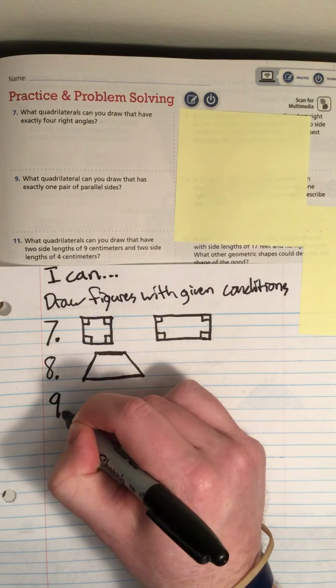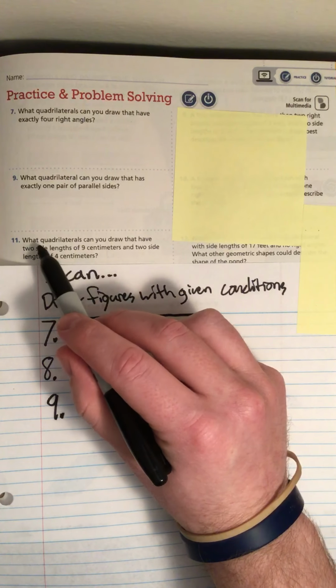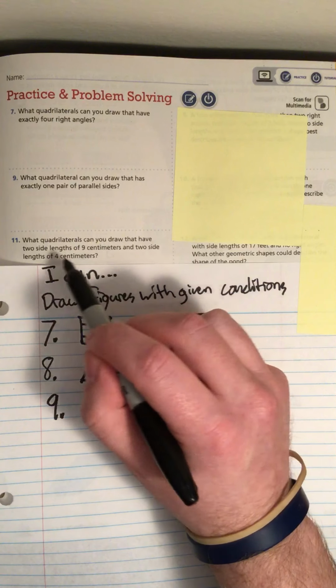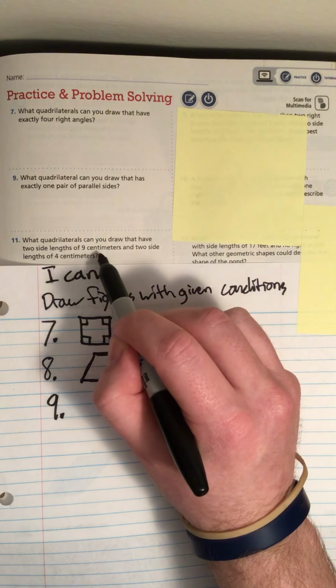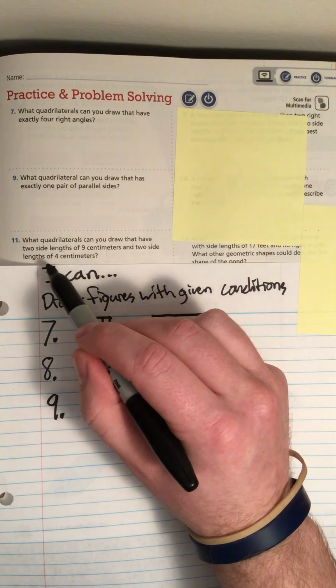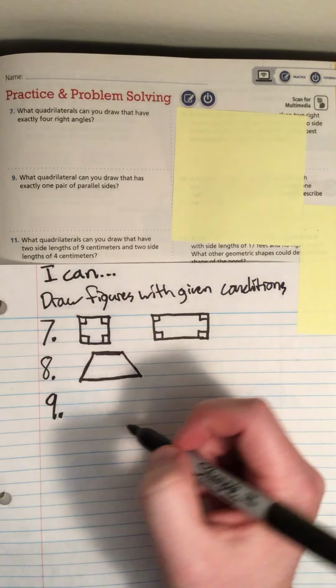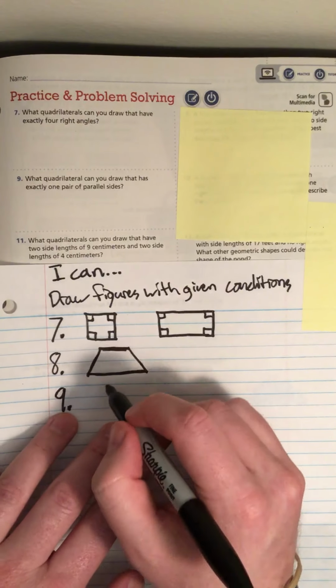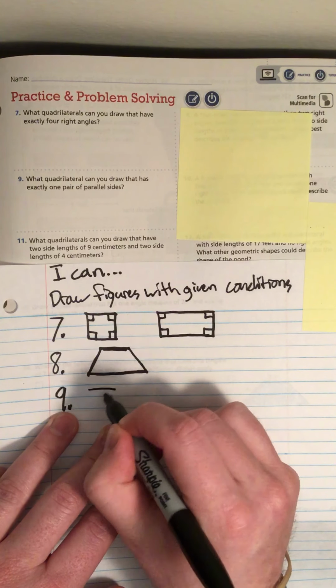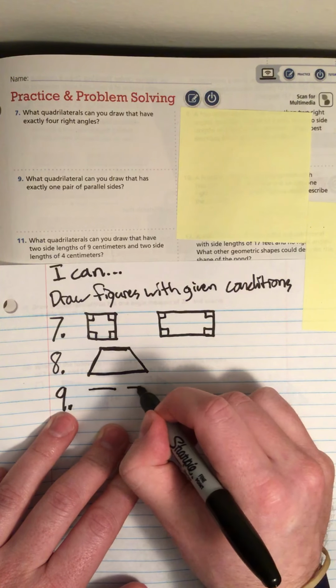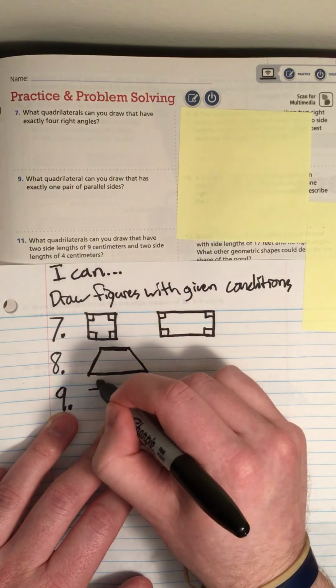So number 9, what quadrilaterals can you draw that have 2 side lengths of 9 centimeters and 2 side lengths of 4 centimeters? So basically, what I like to do in these is I draw my pieces. So I'll say this is 4 centimeters, 4 centimeters, okay?